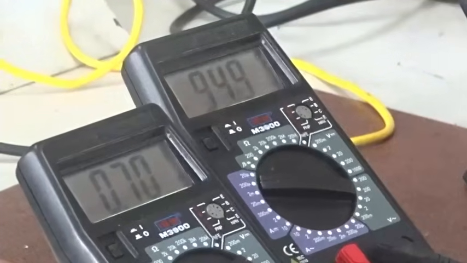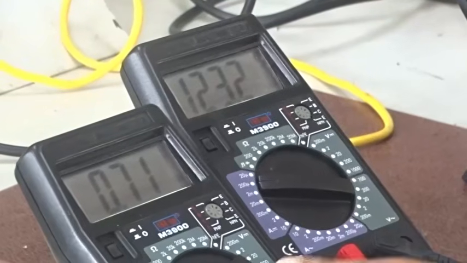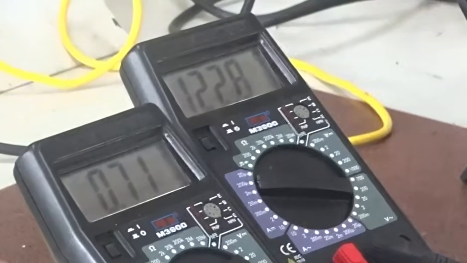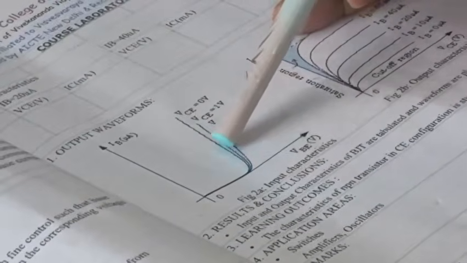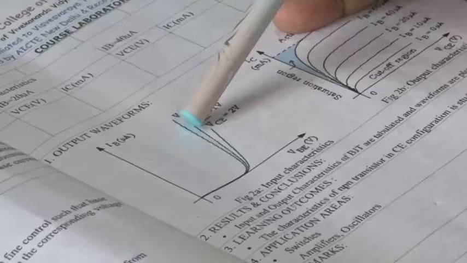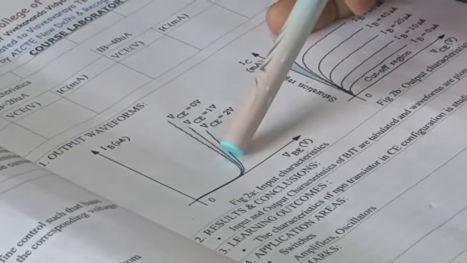You can see, still if you increase the voltage, yeah, this is the drastic change in the current. So when you plot the graph, IB versus VBE, this is what we have seen. We are keeping VC equal to 1 volt and slowly increasing the VBE. When it reaches 0.7, after 0.7 it starts conducting, so there is a drastic change in the current IB. So this is what your input characteristic.